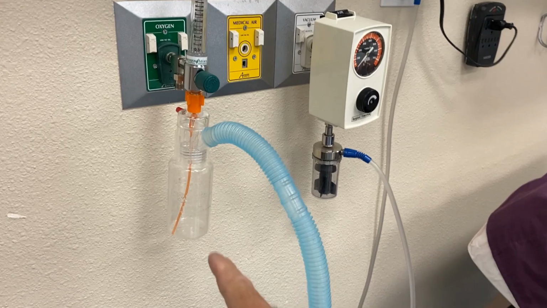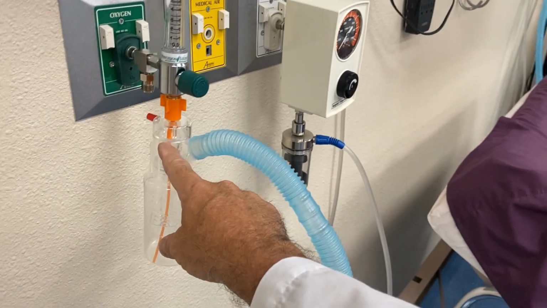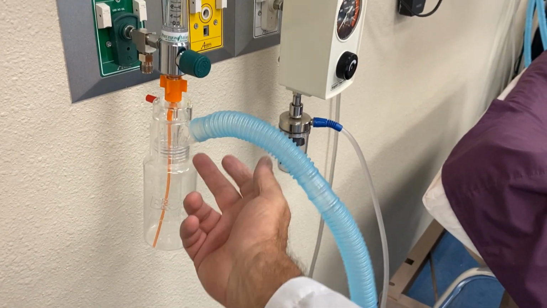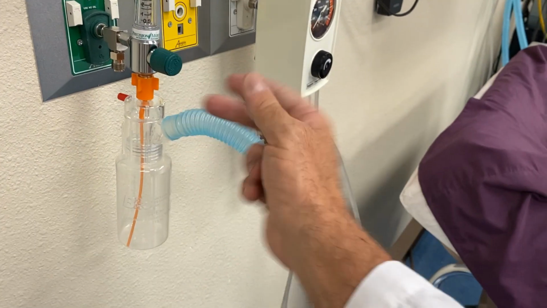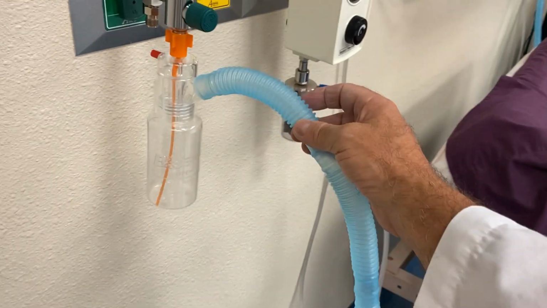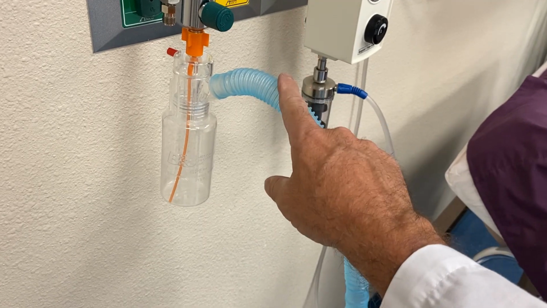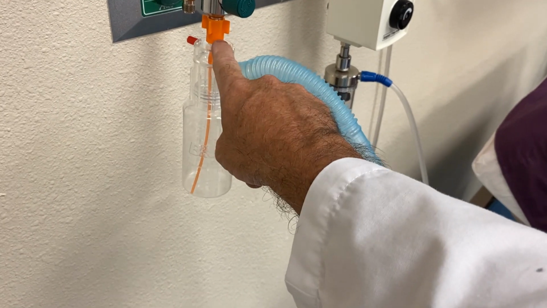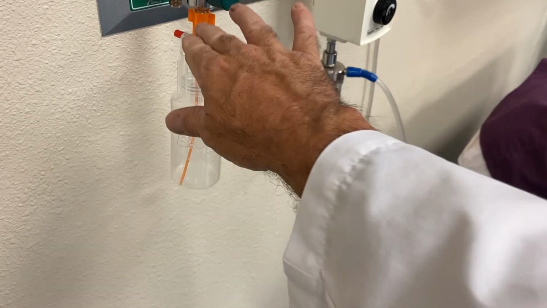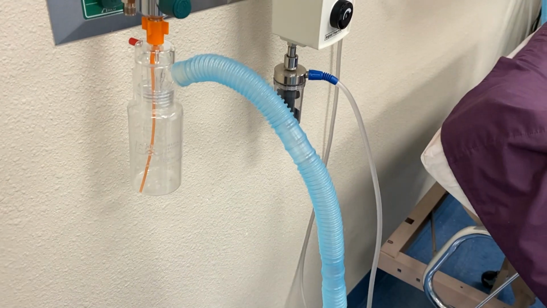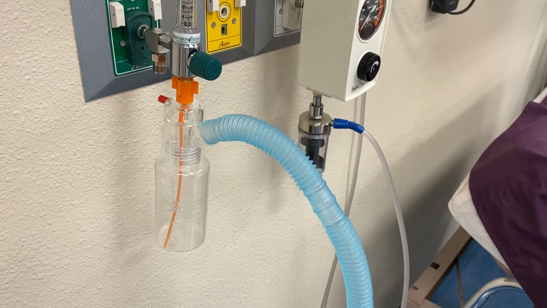But again, there is no FiO2 adjustment on the Hope nebulizer. So you really would only be getting 100% source gas, and that would most likely not be appropriate. So you're going to want to utilize your blender, that you can connect this to the blender and dial in the FiO2 that the physician has ordered.